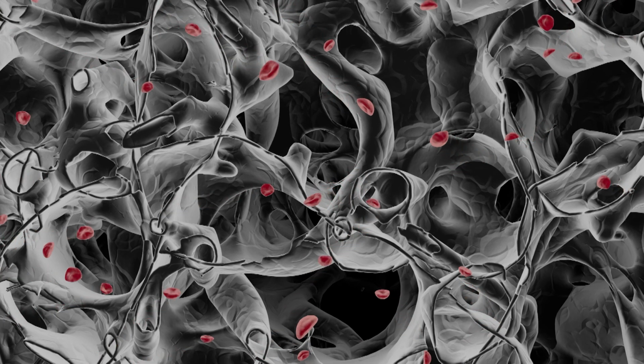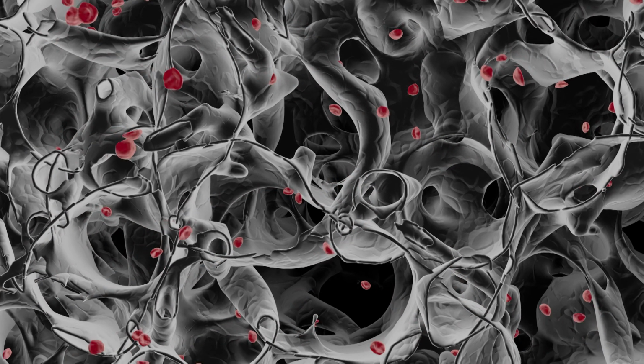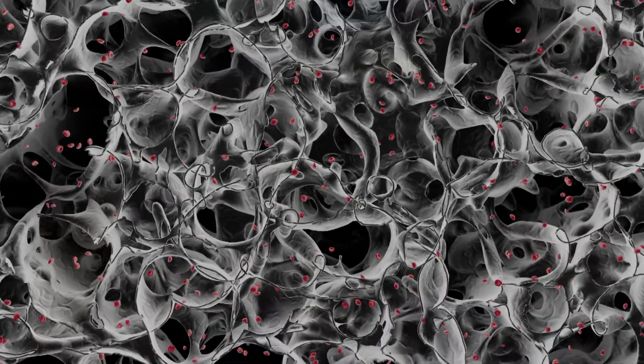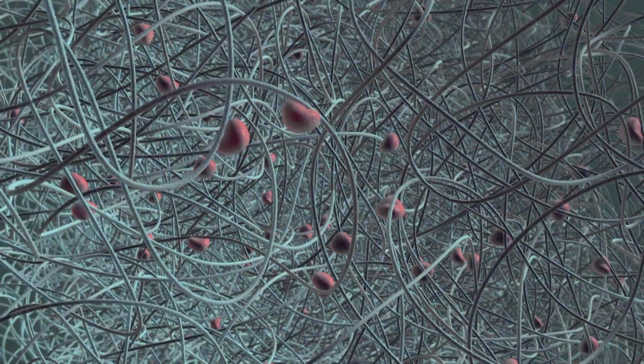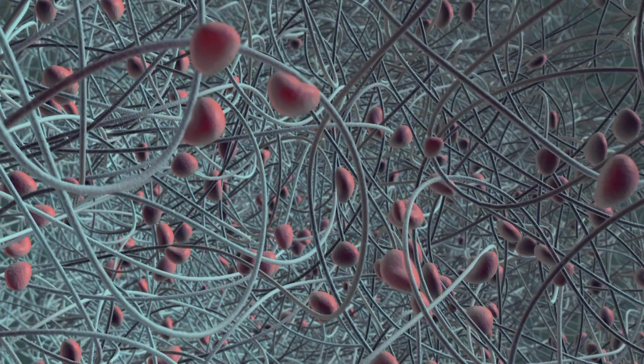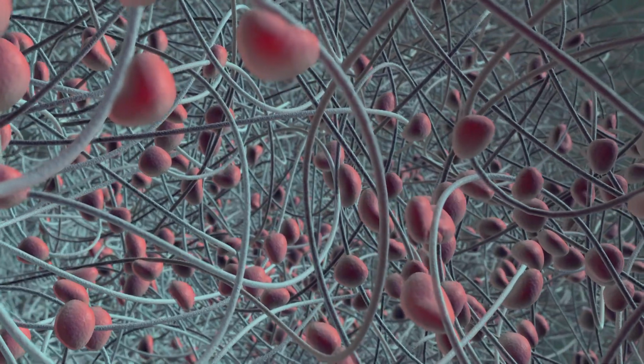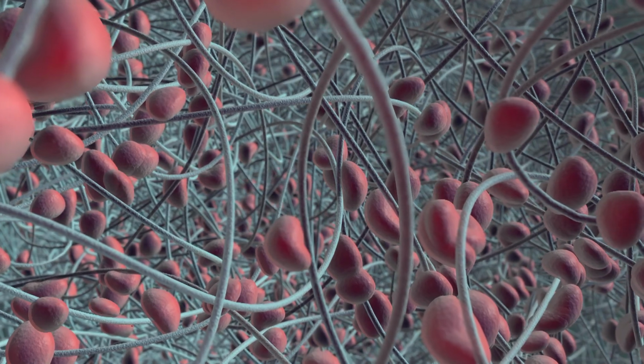The scaffold can be permanent or just short-term. After it fulfills its function, it deteriorates or can serve as food for the cells. NanoBio 3D Matrix developed by Navigate is an example of such scaffold.